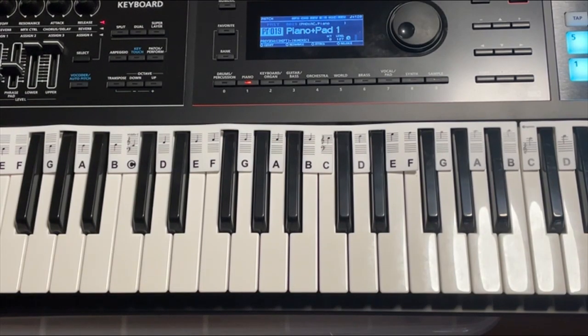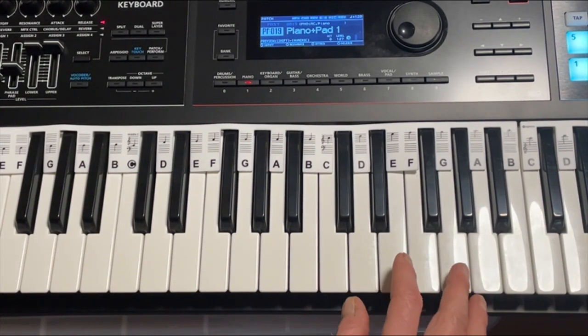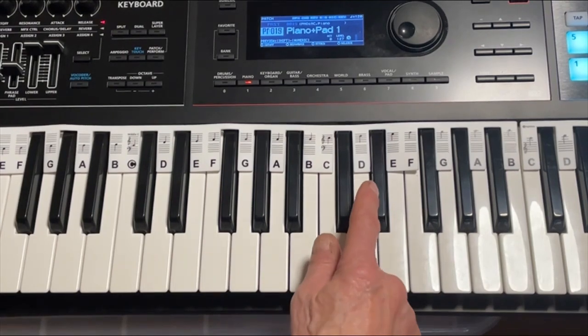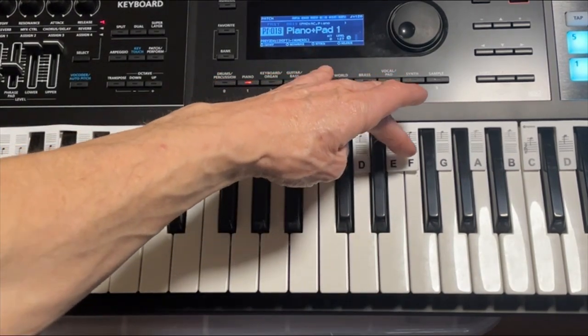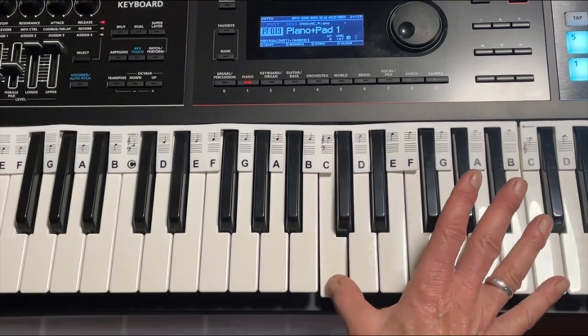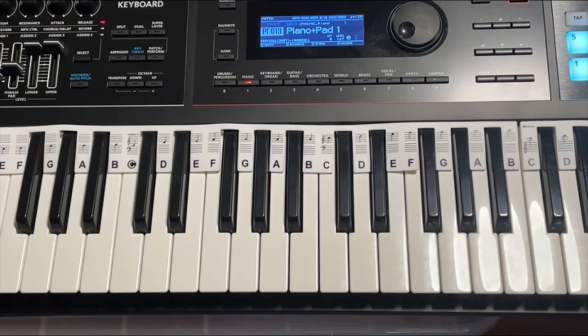So here's the keyboard, and we're going to play those notes that I showed you on the computer. So first of all, we've got the C. So basically there we have it. That's your first note, C. You got D. So we've got D here, E, F, G, A, B, C. So C and C is an octave.